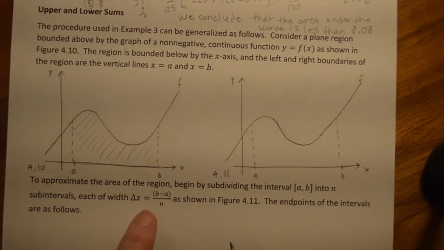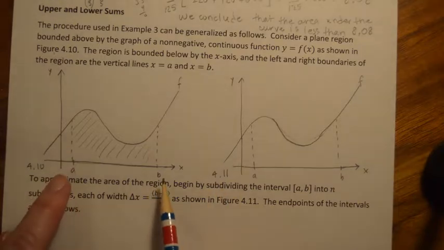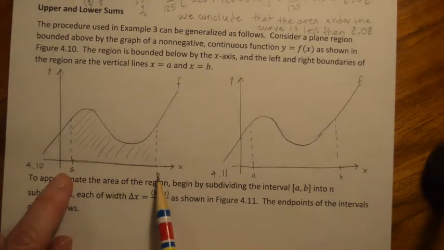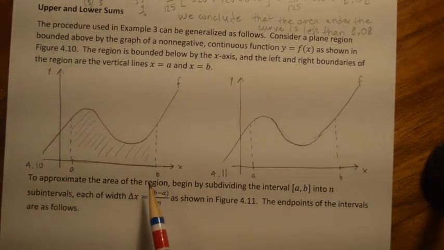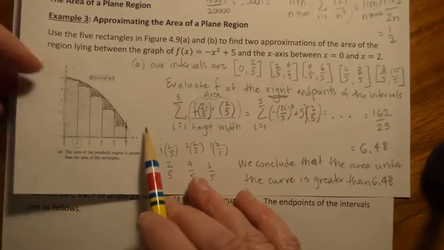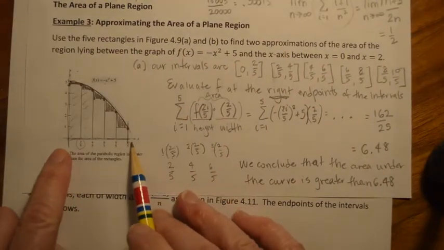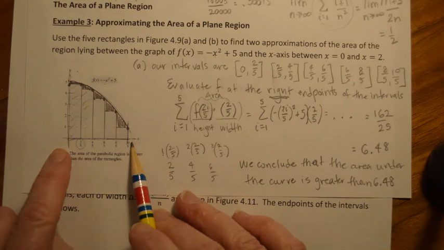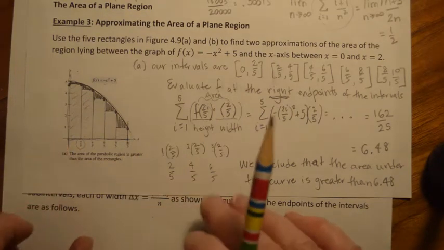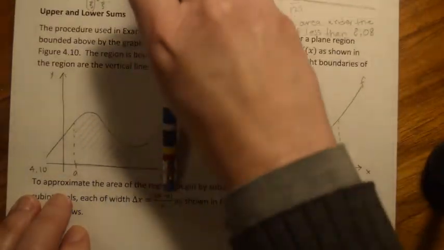All right, and so what we're going to do is we're going to take, and just like we did before in our exercise example 3, how we took this length of 2 and we divided it into 5 intervals, we want to do this in general. So the first thing we need to do is figure out how long our segment is.